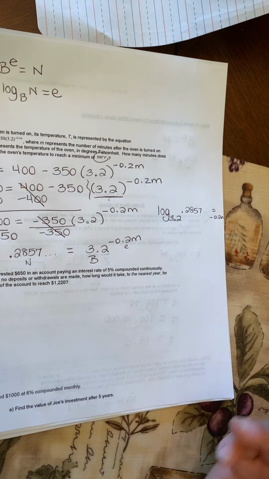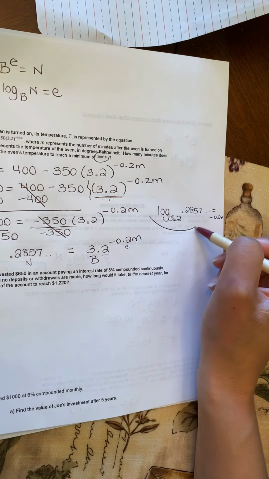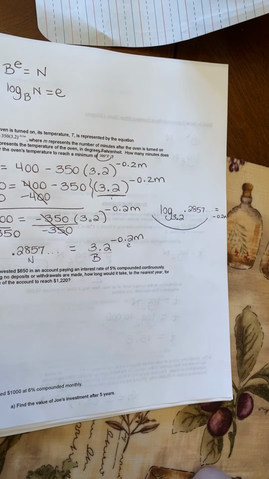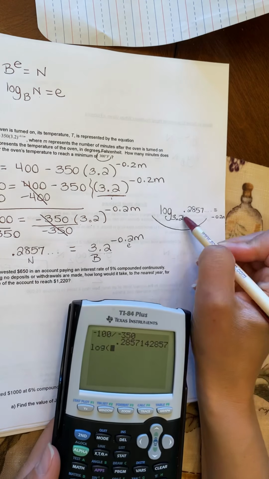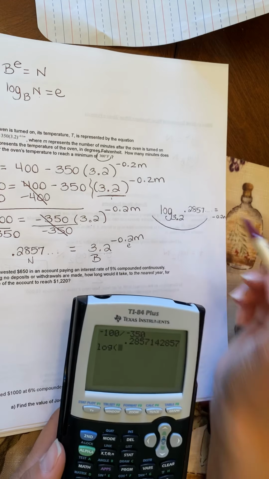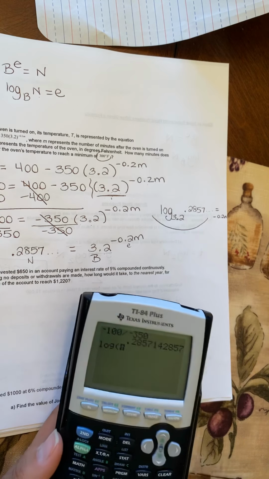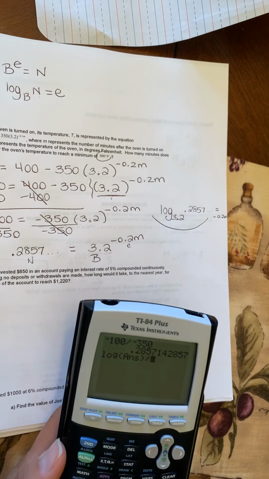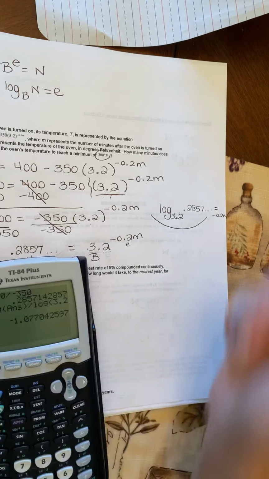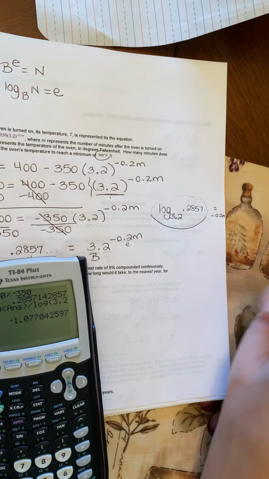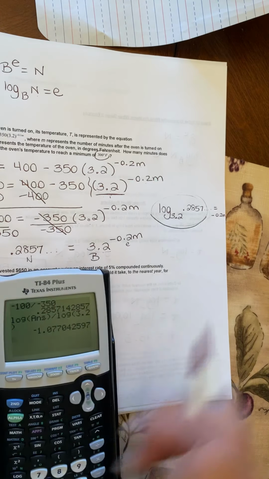Now, the whole reason why we changed it was because these are now all numbers. We know in our calculator, if we do math, alpha math, that log base pops right in, and then we can plug that into the calculator. So for this, I'm going to do log of that really big number, and then log of 3.2 is my base.